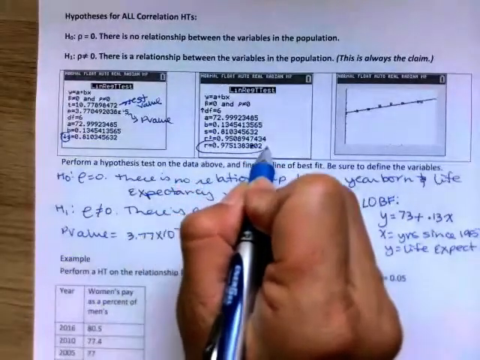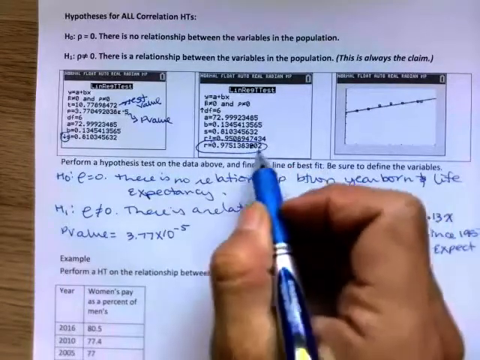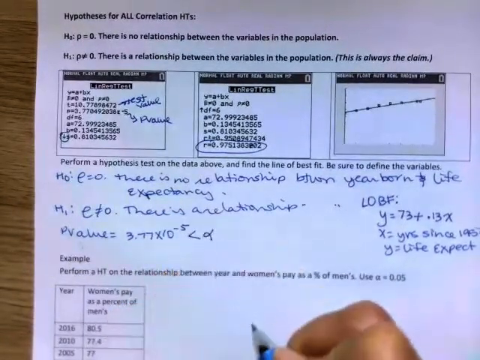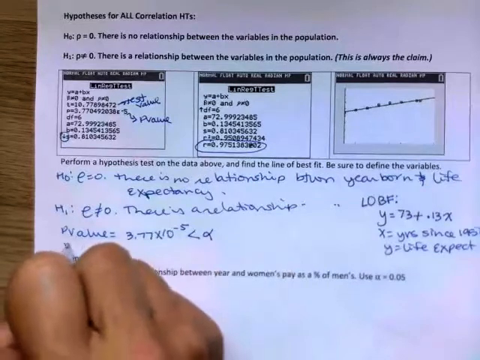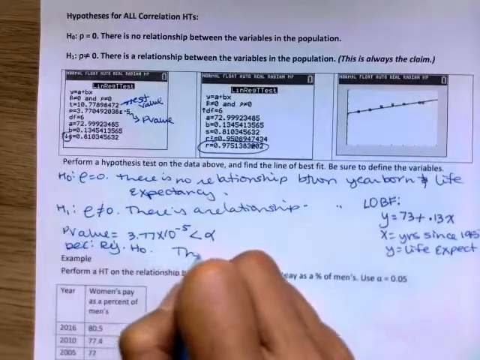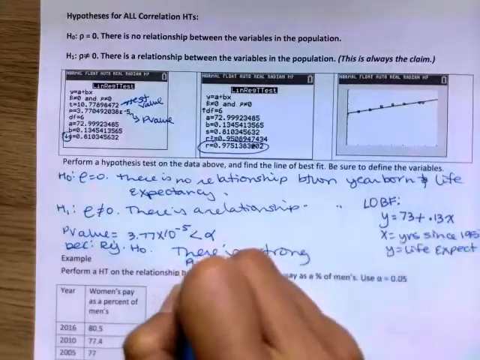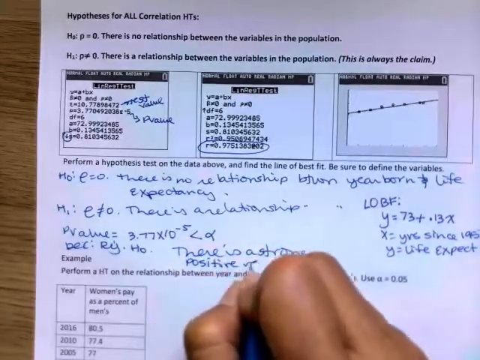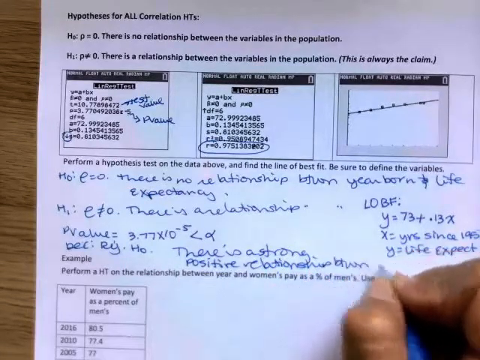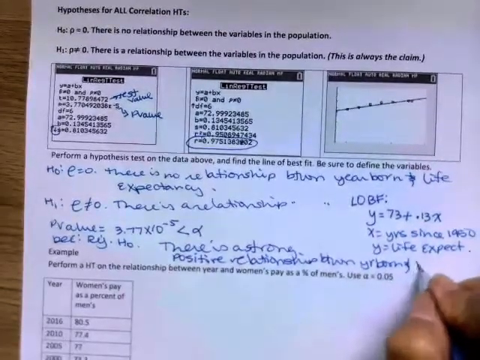Notice my R value right here. Look how close that is to +1, right? This is a really, really strong relationship. And that makes sense because that p-value is super, super small. So this is way smaller than any alpha, even though I didn't give you an alpha. So our decision would be to definitely reject the null hypothesis. And there is a strong, and I'm going to go ahead and modify this, strong positive relationship between year born and life expectancy.